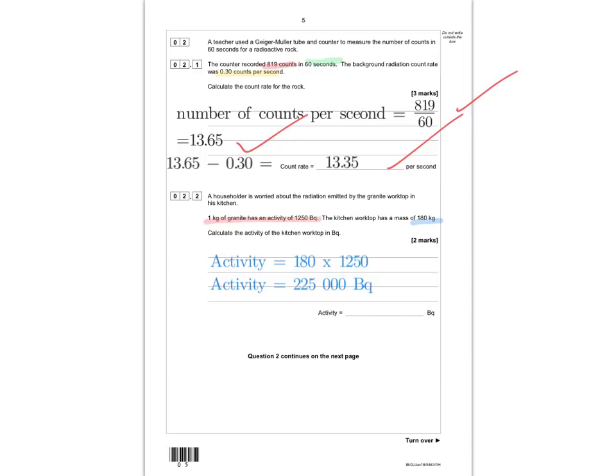Again, with this question, you get 2 marks. The marks are as follows: 1 mark for doing 180 times 1,250, and the final mark for getting the correct answer of 225,000 becquerels.